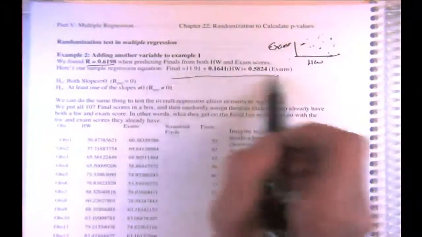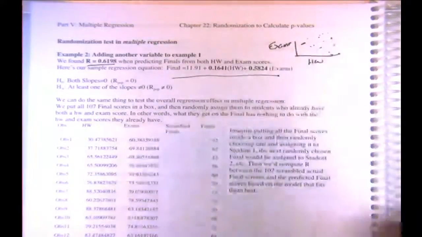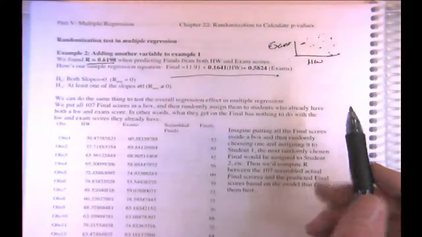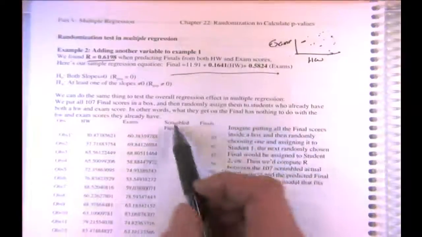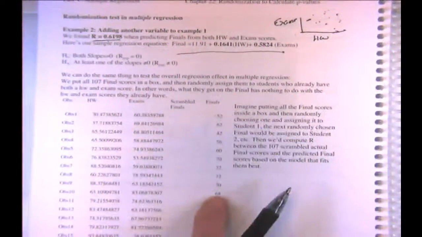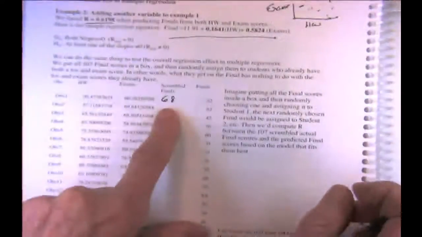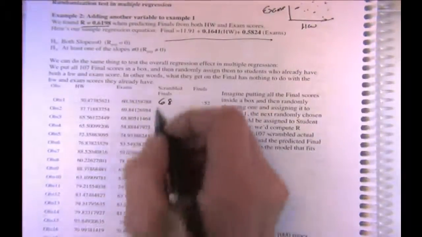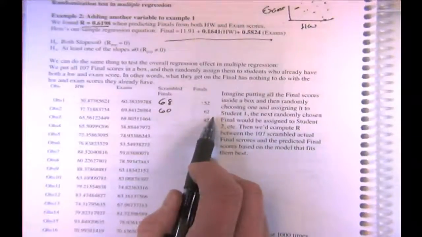We'll get a different regression equation, least squares, and it will be the best fitting plane through those random points, right? And then from that, we compute an R. How well does that plane predict our scrambled finals? So, for example, let's just do it. Pretend I scramble these up, and then, okay, 68 is the randomly assigned final given to this person. And I'll do it again, just pretend, okay, so let's say this person got a 60, instead of the actual 62, etc.